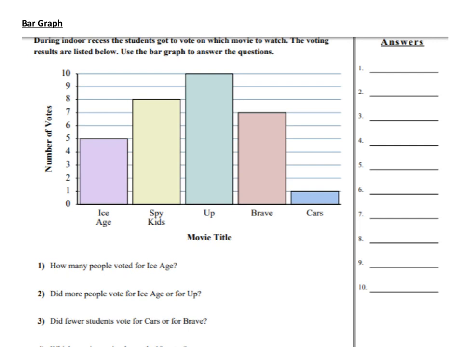All right, so for question number 1, we should have already had these answers filled out to the best of our ability. So we're just going to go through and answer them kind of quickly. Question 1 says, how many people voted for Ice Age? The answer is 5, because I look at the Ice Age bar chart and it's 5. 2 says, did more people vote for Ice Age than Up? And the answer is Up. More people voted for the movie Up. 3 says, did fewer students vote for Cars or for Brave? Fewer students voted for Cars. 4, which movie received exactly 10 votes? That would be the movie Up.